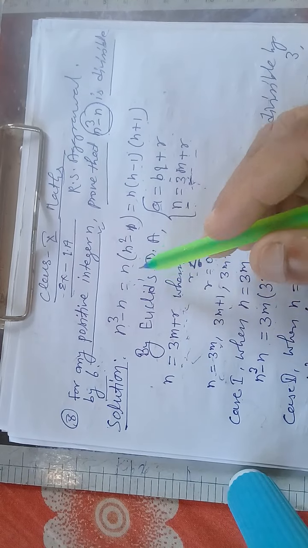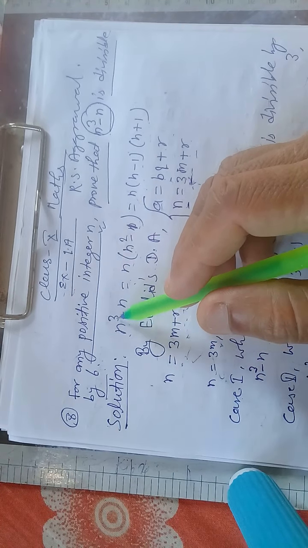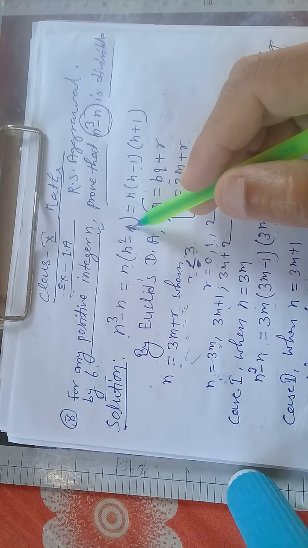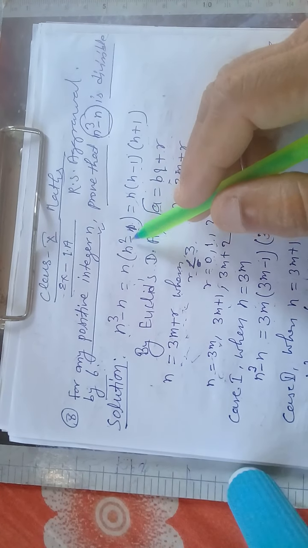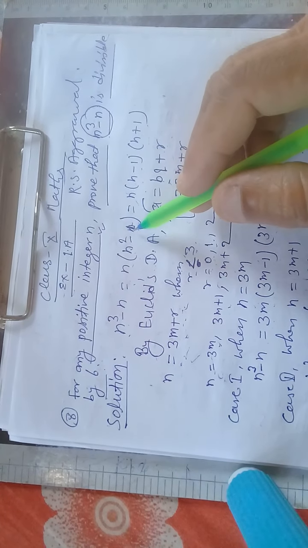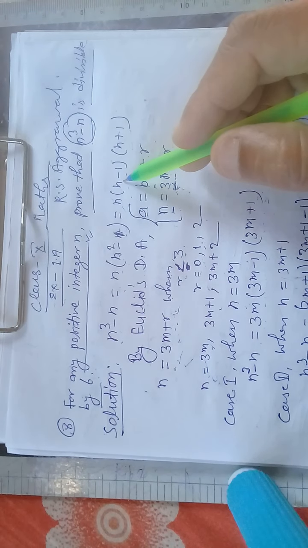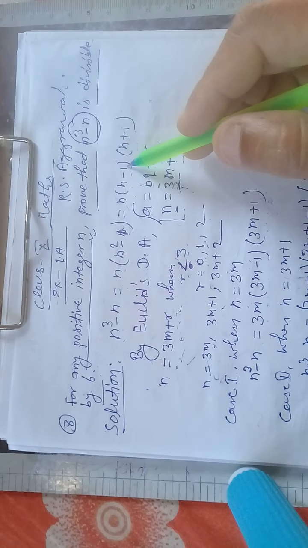n³ − n is equal to, n is common, we get n(n² − 1). It is in the form of a² − b², which is (a + b)(a − b). It means (n + 1)(n − 1).